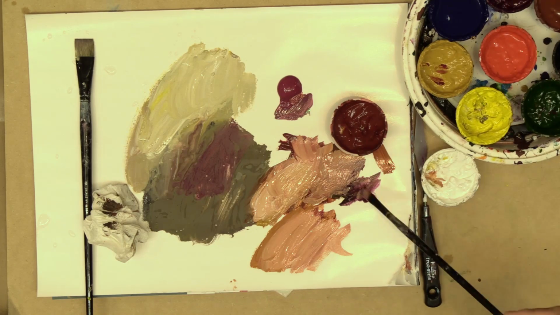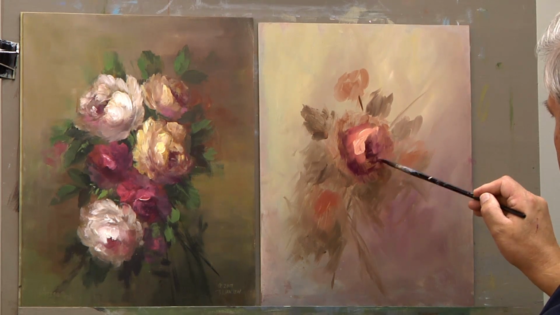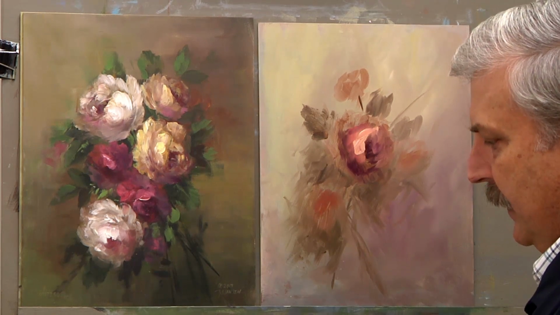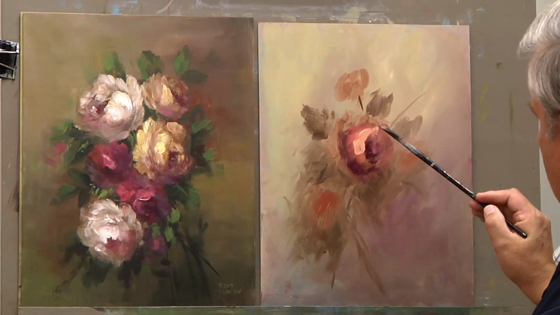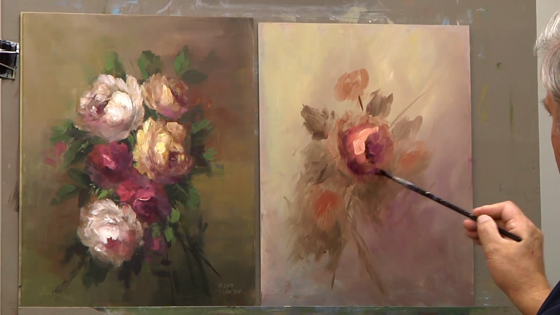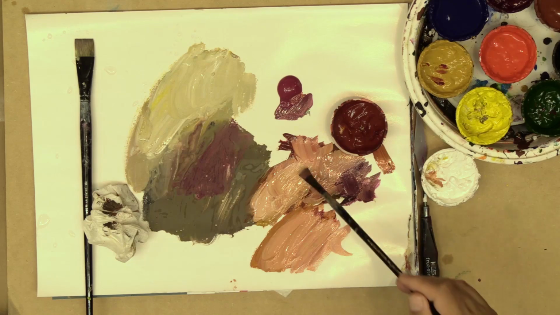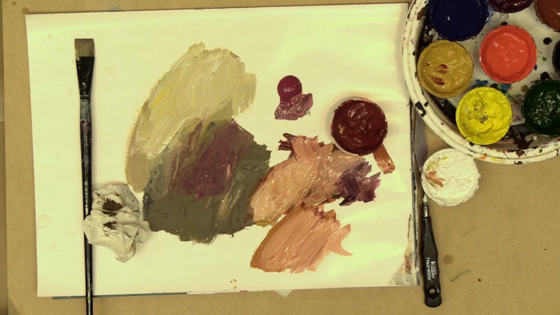I can come in and restate a little bit of this red violet in here with just a bit of this tone, just to get a little more movement of the red violets. I look at that nice cool color. Let's state some of that right over here for right now. Notice how much you're going to ease off these edges here.